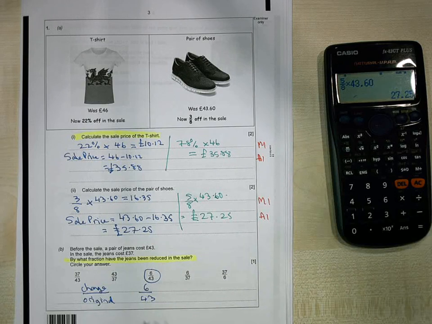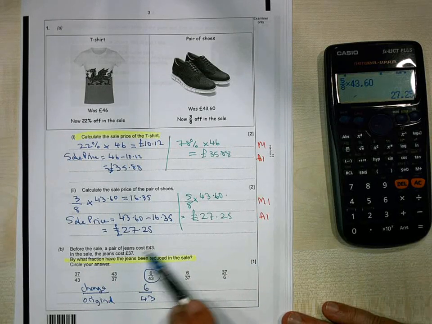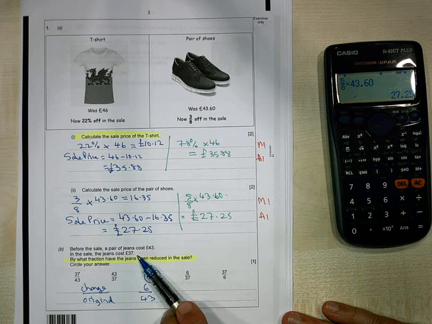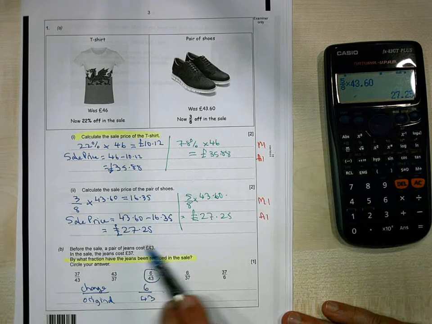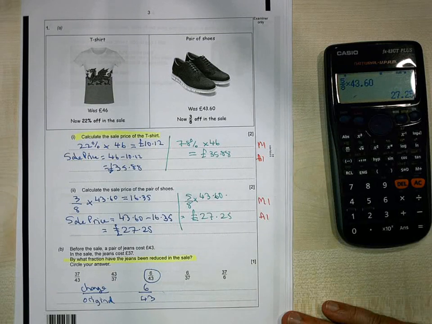If the question had asked you for a percentage, you would have multiplied it by 100 and worked that out. How do you know 6 over 43? Because the value of the reduction, they cost 43, and then they were sold for 37. So they've had £6 taken off them. So it's 6, the reduction, over 43.